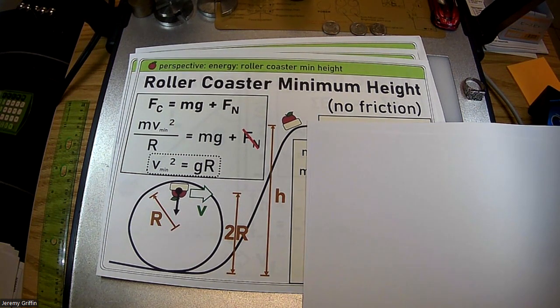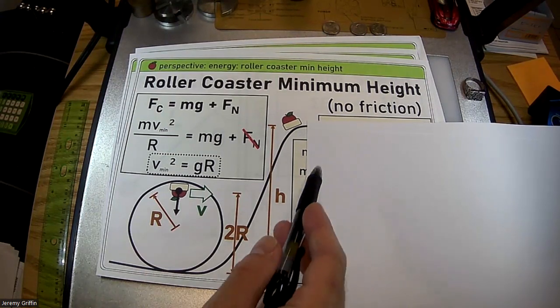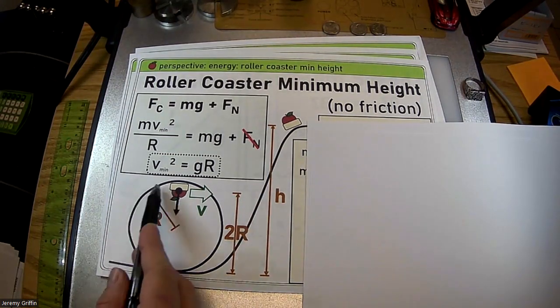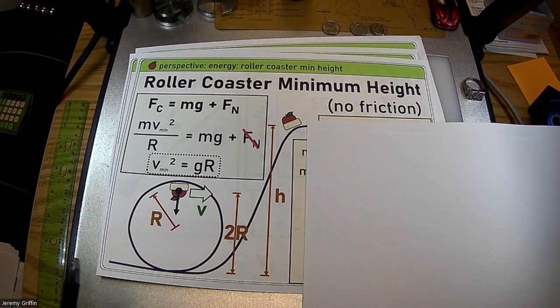If you look at the first roller coasters that were made, say about 100 years ago or so, they did look like this. You go from a straight part of the track straight to a circular part of the track. But you don't see coasters like that anymore. If you've ever ridden coasters, they always look like these teardrop shapes, don't they? They don't actually look like circles.